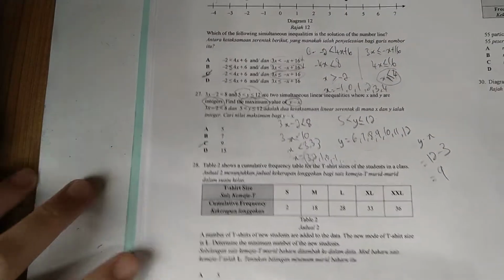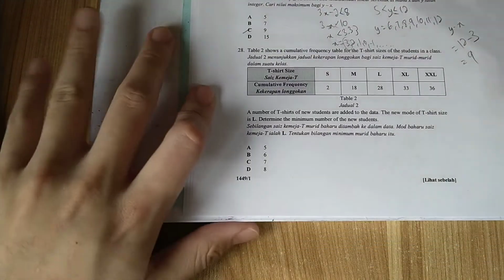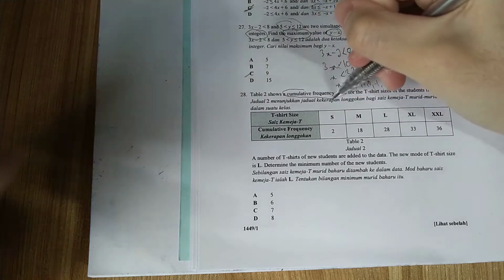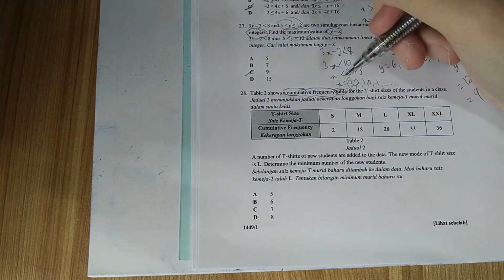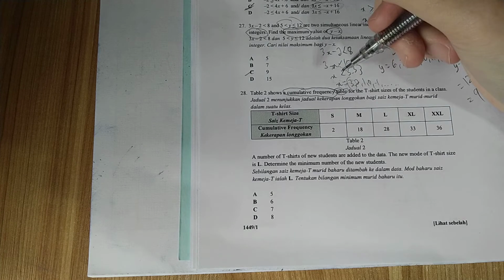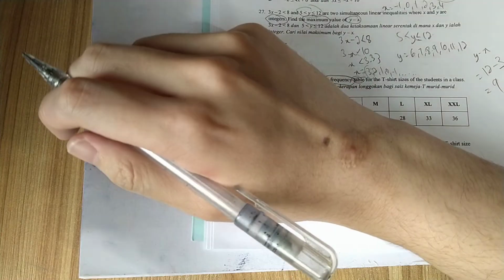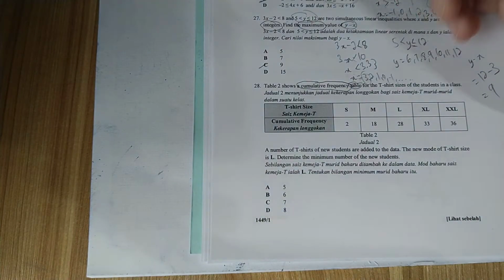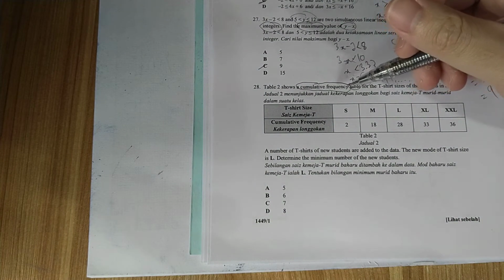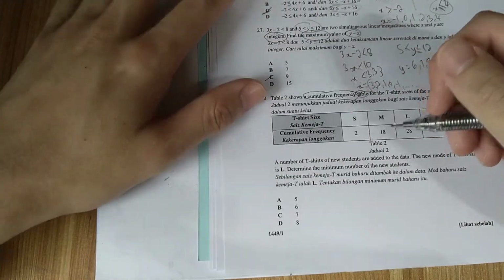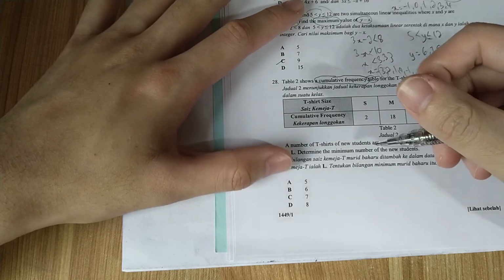Okay, so ini cara dia. 28. Table 2 shows the cumulative frequency for the t-shirt size of students in the class. Okay, they always like to ask this thing one, cumulative frequency table. So please make sure you really know how to do it. Okay, so betul, percaya saya. Believe me, because I already do all the question here by myself. I already finished the whole set. All the paper 1, almost every state paper 1, they ask this thing, the cumulative frequency. Please make sure you really know how to do it.